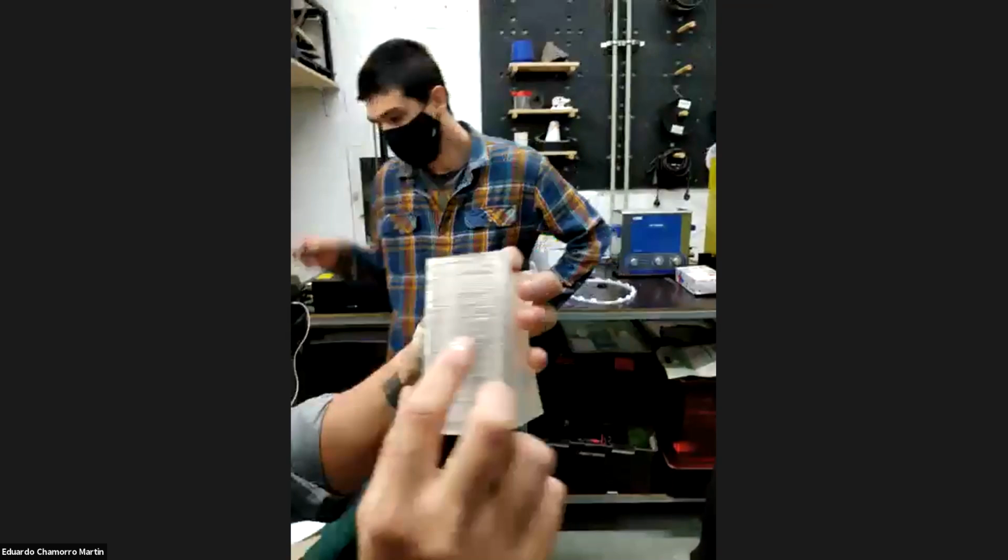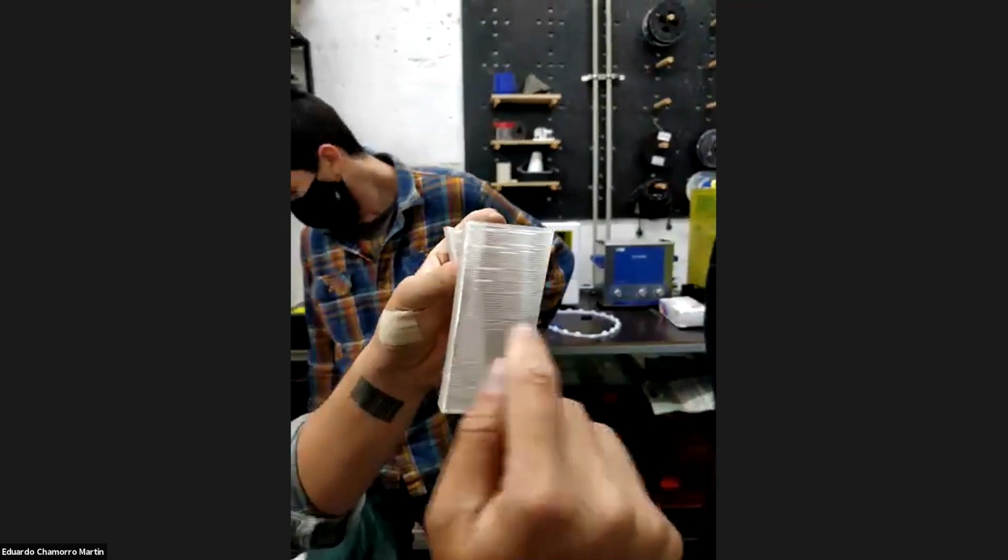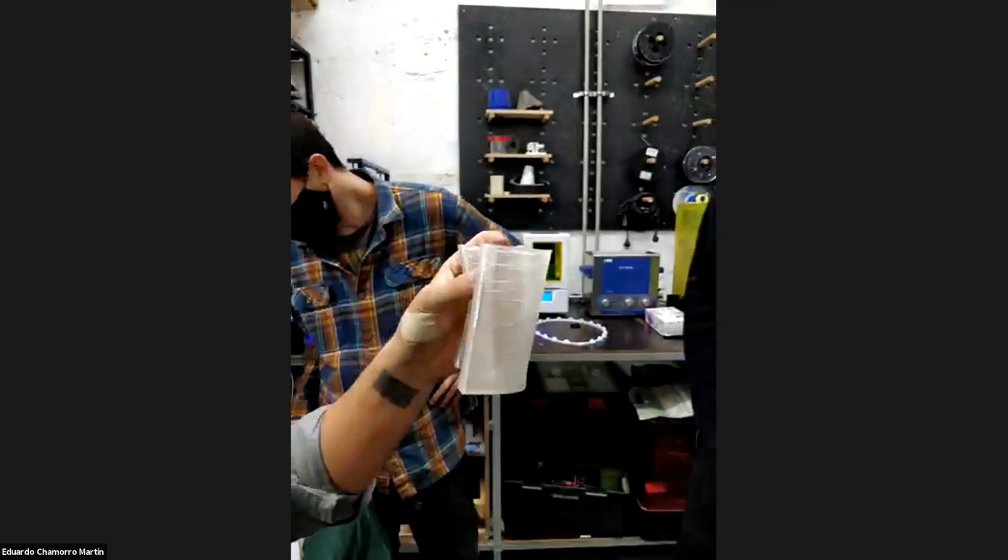Apart from the print quality, etc., this is the banding. This is actually because of the backlash of the set.